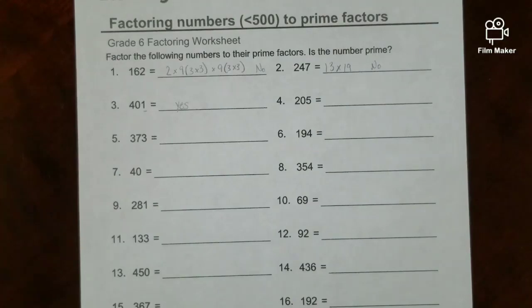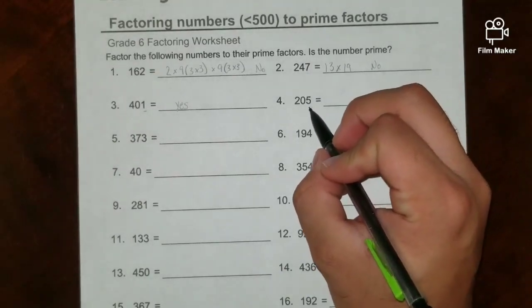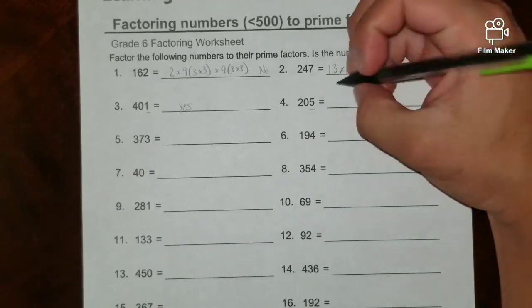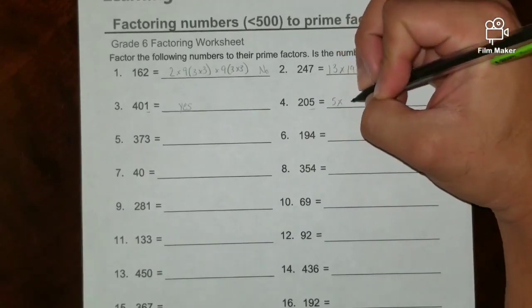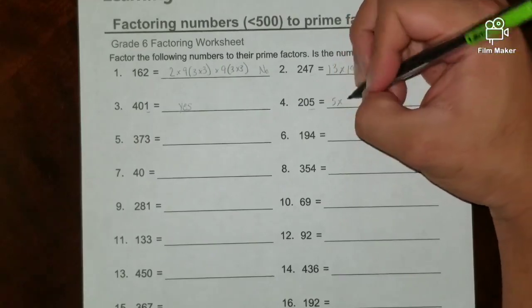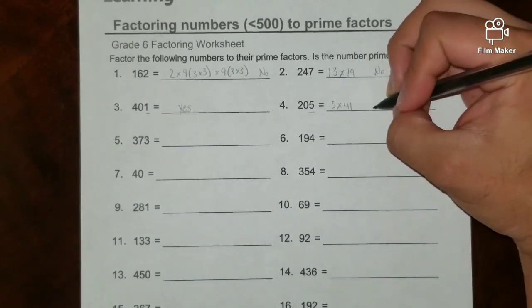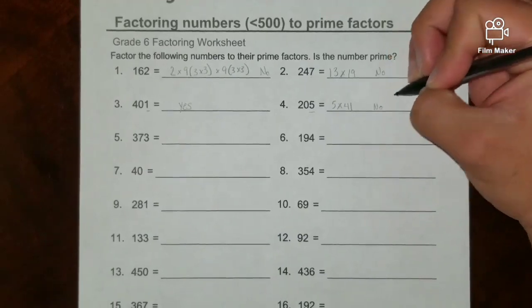Now, for 205, we can tell that this will not be a prime number because it has a 5. And we know that anything that ends in a 5 or a 0 can be divided by 5. So we take 205 and divide that by 5 to find its factor. So we put 5 here, times, and 5 into 205 would give us 41. And since 41 is a prime number, it cannot be reduced any further. So we would leave it like this, 5 times 41. And since there's at least 2 factors, this would make this not a prime number. So we would write no.